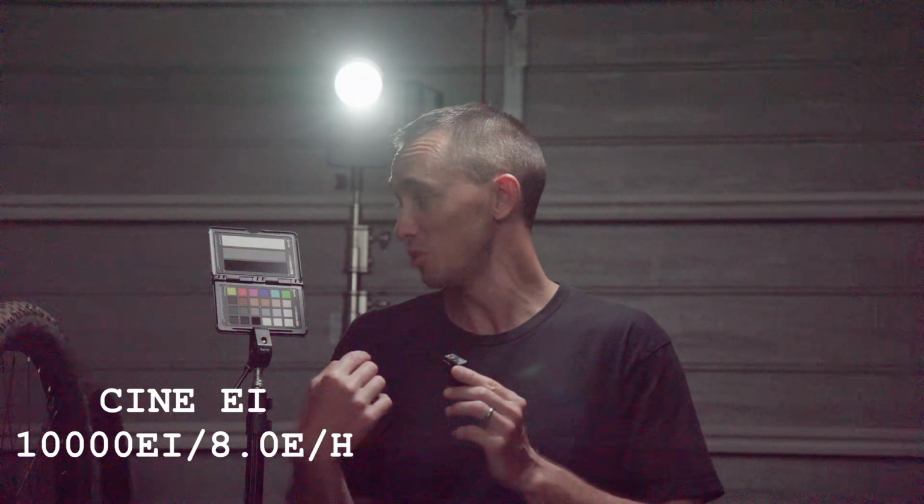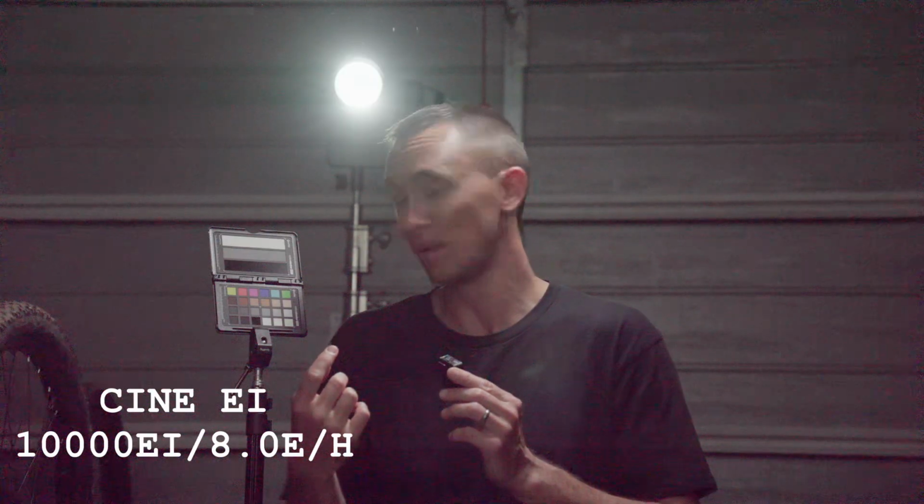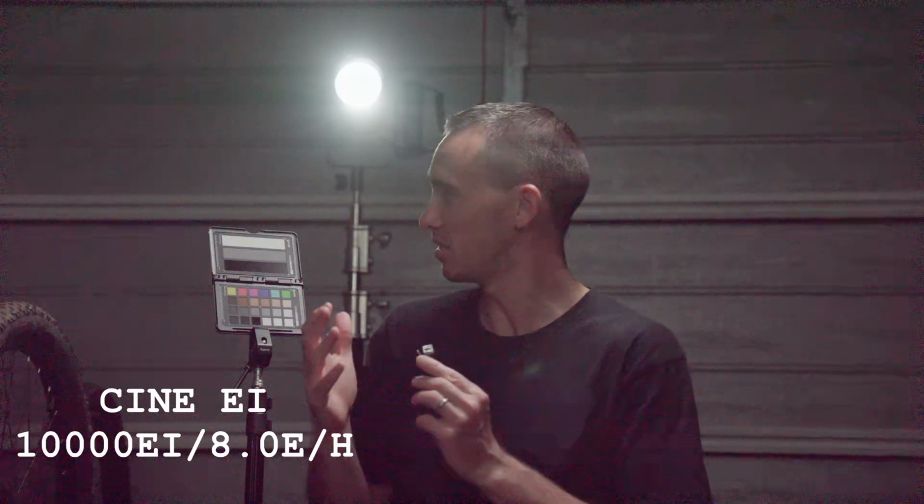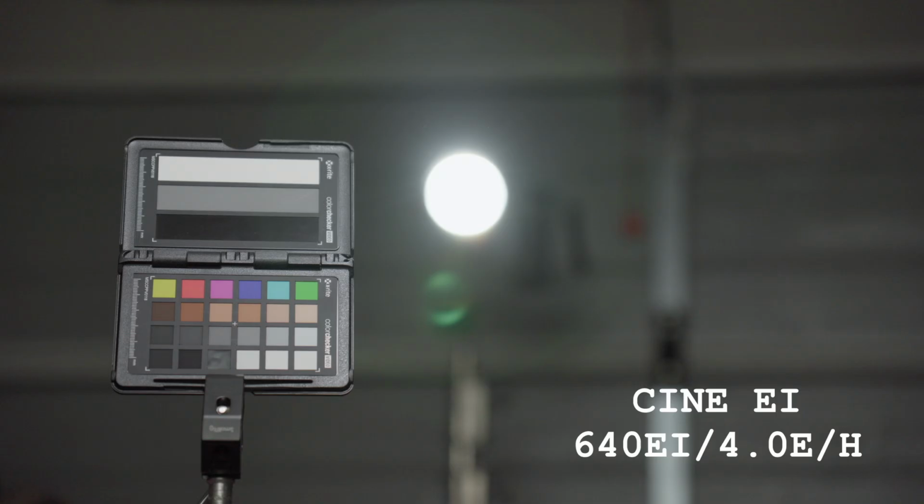Now, I'm going to switch over to a bit of a brighter setting. I'm going to pump this light out to 100% and just really focus on that light now and see what kind of settings I'm going to get from it. Here we go. Now, this is currently at 2500 ISO and the CINE EI is 640. Again, pay attention to the shadows and how these highlights operate as I go through these settings.